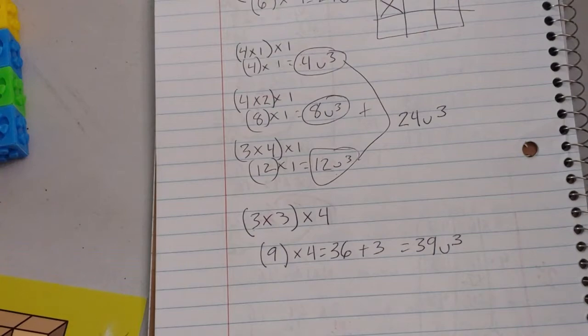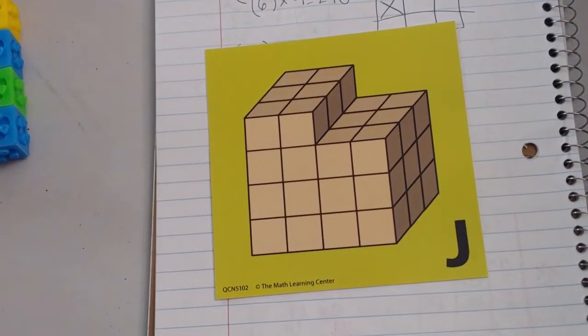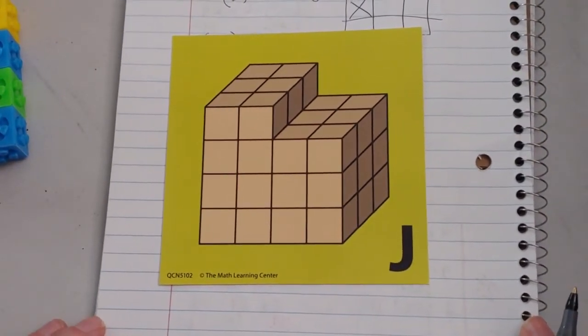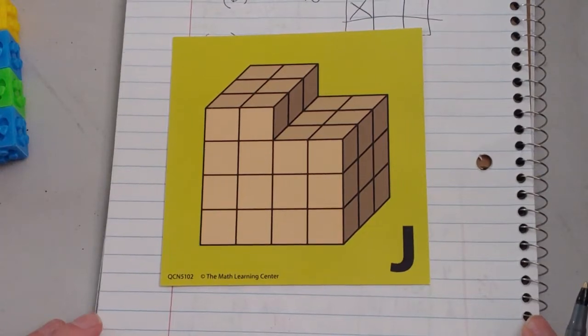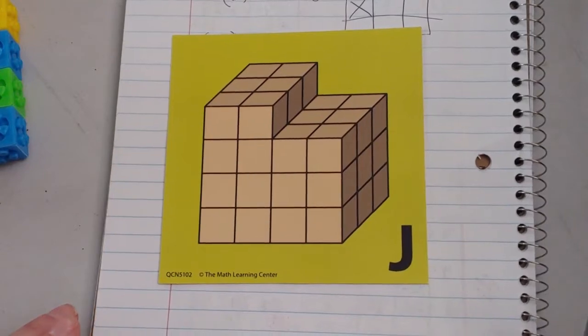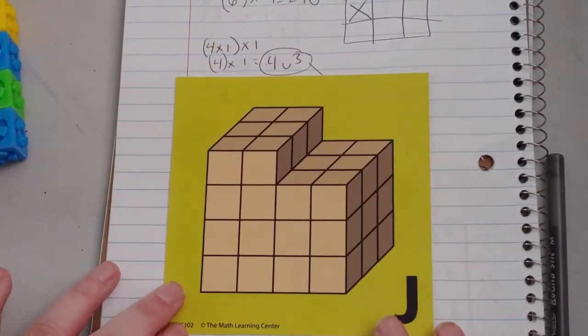All right. How would you solve that one? Go ahead and pause here, if you haven't already, and actually solve it all the way through. How would you solve this one?